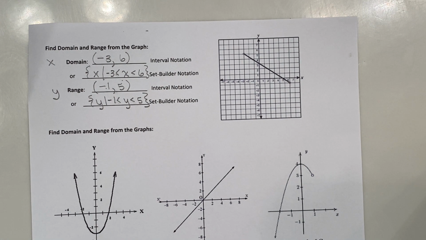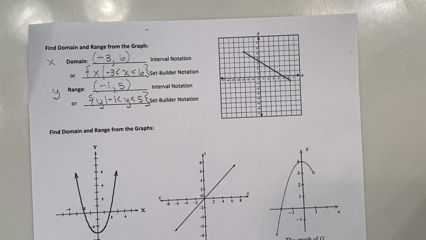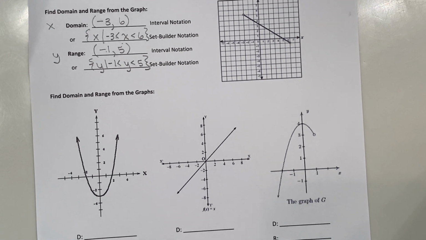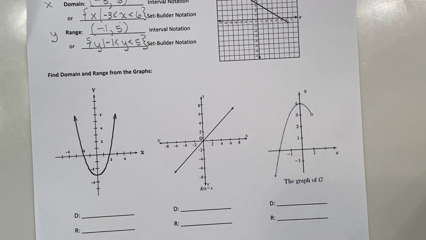All right, domain and range is typically a difficult concept for students, so if you're struggling, we just need more practice, understandably. And if you need to, you can look up a video about domain and range on YouTube, see what their words are, that might help.